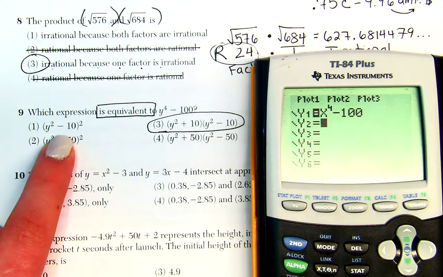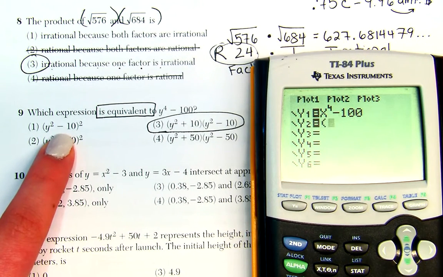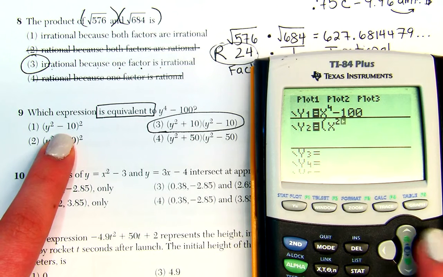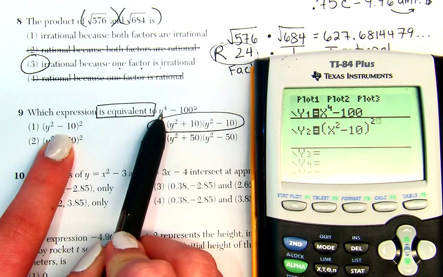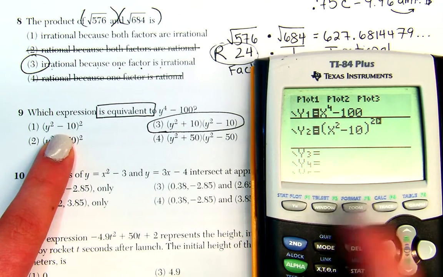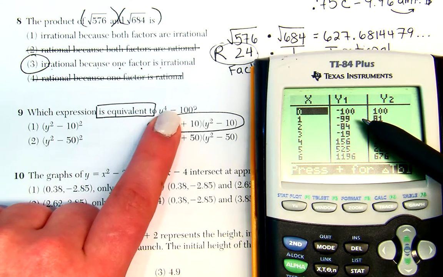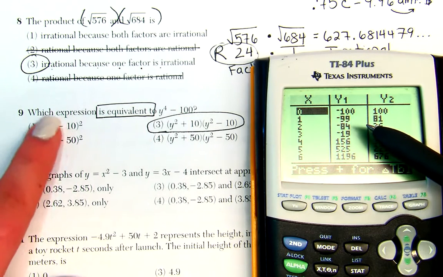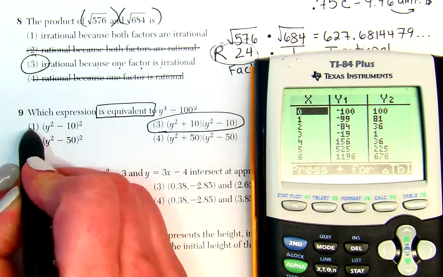And I'm going to test each one of these choices as y2, because what I'm going to do is figure out if they are equivalent. Meaning, if every time I put a number in for y, I wind up getting the same value. So if I take a look at the table, you'll notice that y1 and y2, meaning this original expression and this choice, do not match. So they are not equivalent.